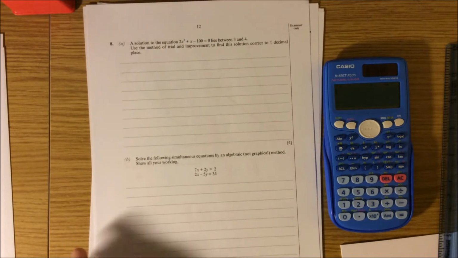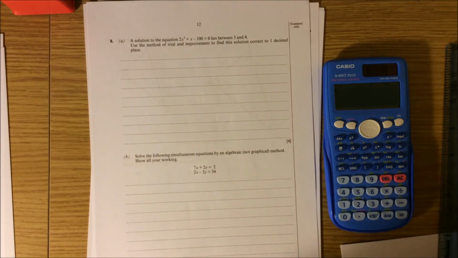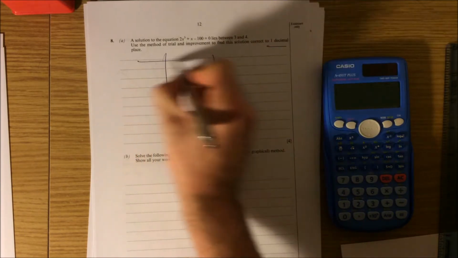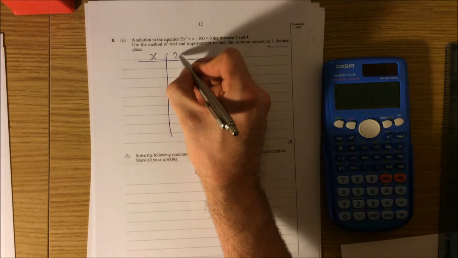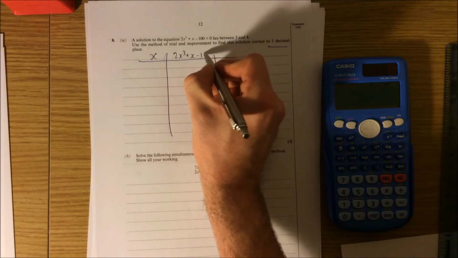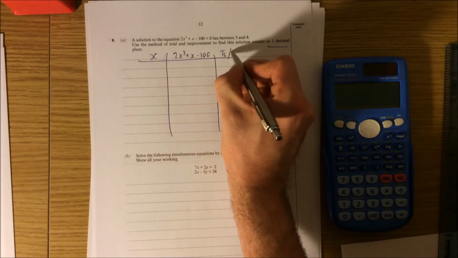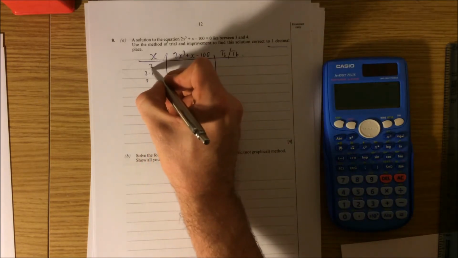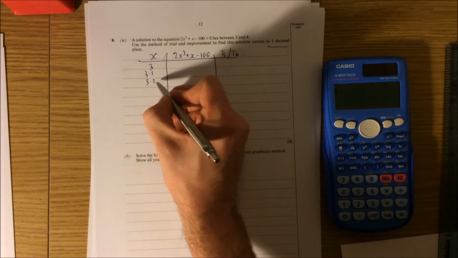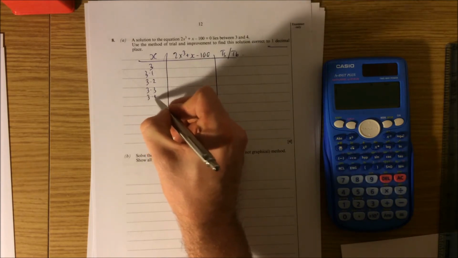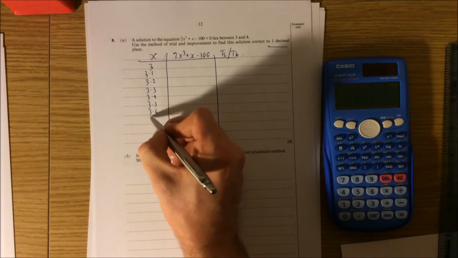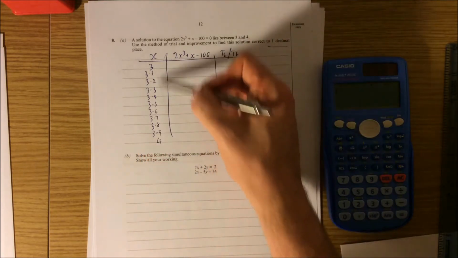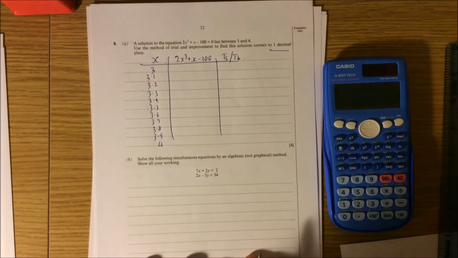A solution to the equation lies between 3 and 4. Use the method of trial and improvement to find it correct to one decimal place. So, 3 columns: x values, 2x cubed plus x minus 100, and then whether it is too small or too big. We need values between 3 and 4, and we are going to one decimal place, so 3.2, 3.3, 3.4, 3.5, 3.6, 3.7, 3.8, 3.9 and 4.